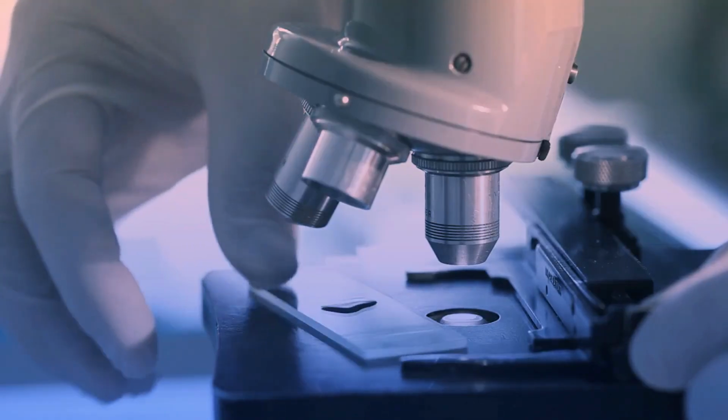Choosing a microscope for your studies depends on your specific needs, whether you're a student, researcher, or hobbyist. Here are some steps to help you choose the right microscope.